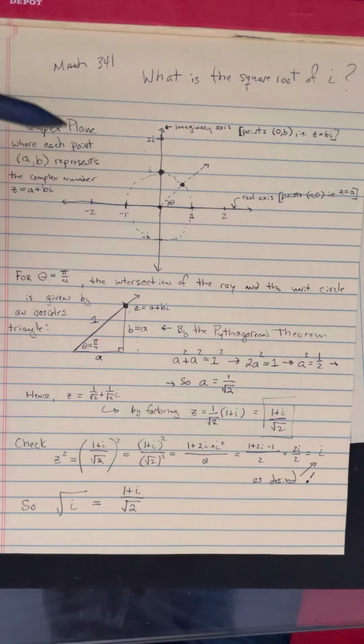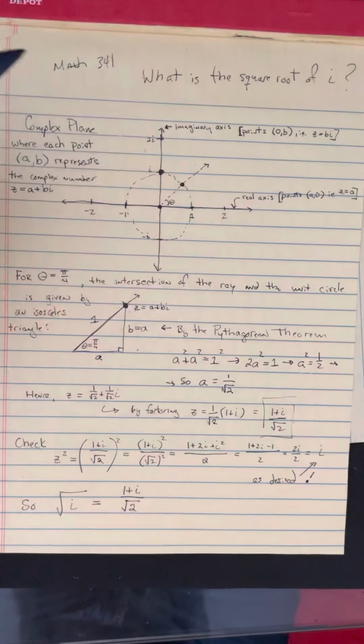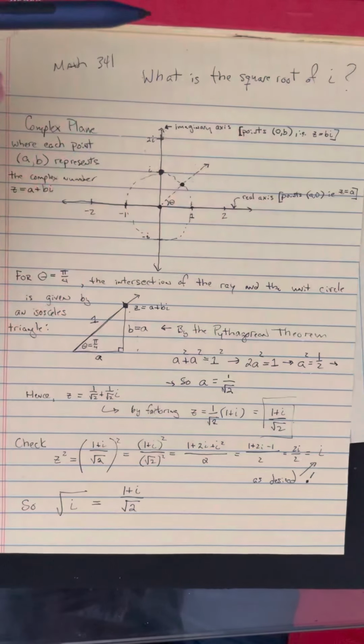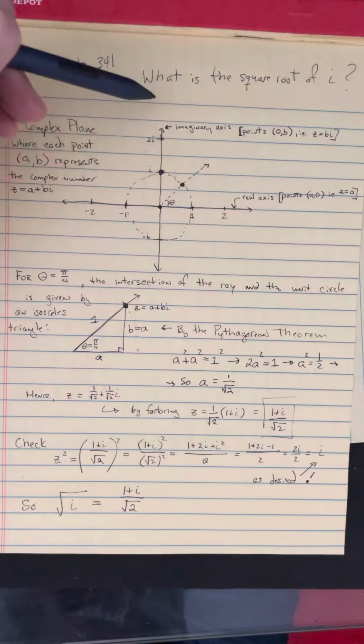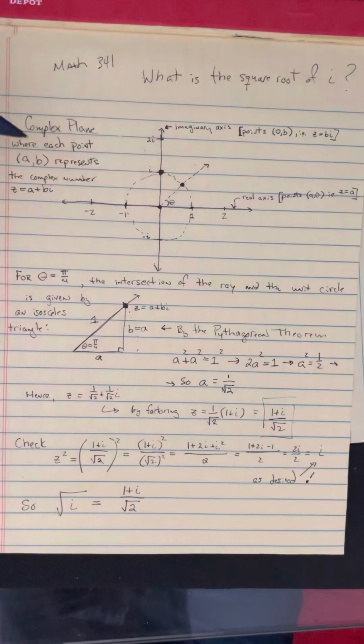So the complex plane is sometimes called C, and you've got an x-axis, which we call the real axis, and you've got a y-axis, which we call the imaginary axis. The idea is that every point in the plane is a point (a, b), where a and b are both real numbers.